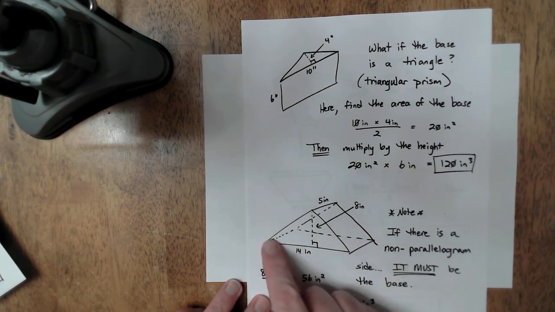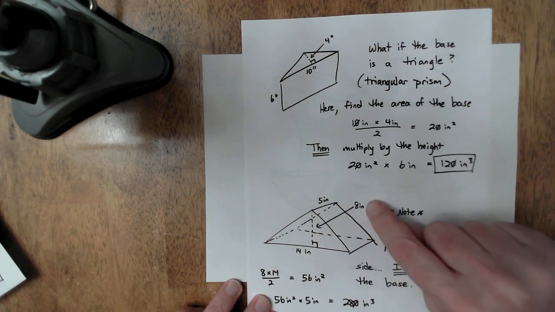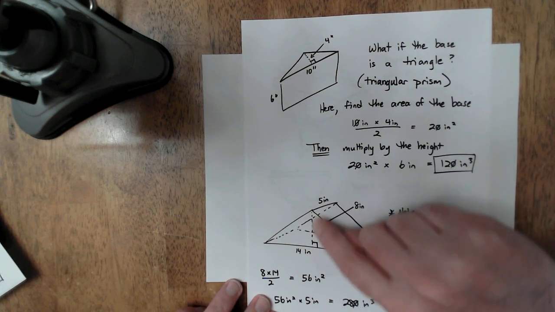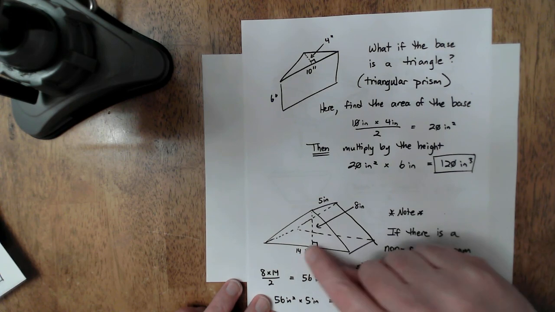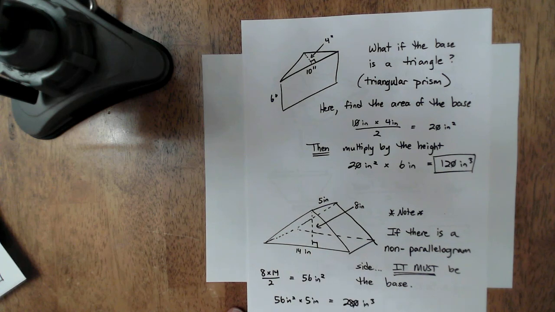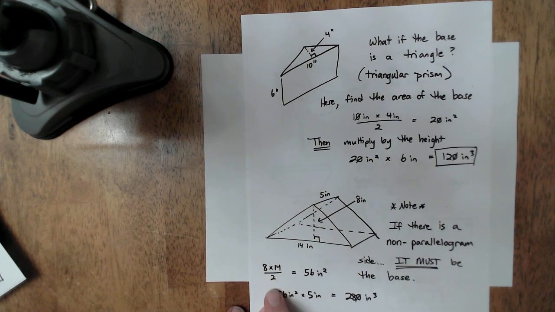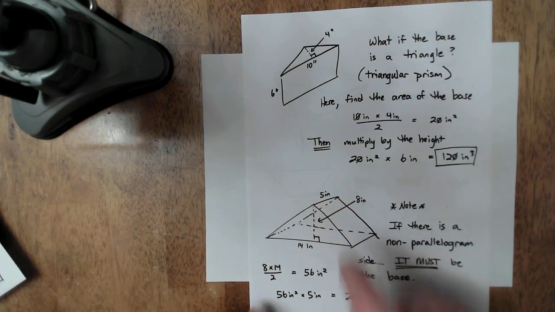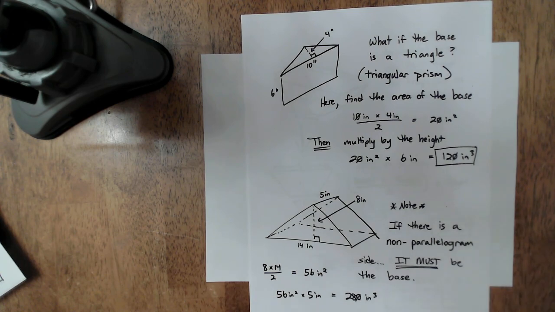So 14 times, this says 8 inches is your altitude for that triangle. So 14 times 8 divided by 2. That'll give you the area of that triangle, and that's what I wrote down here. 8 times 14 divided by 2, 56 inches squared. That's the area of your base. Then you take the area of your base and just multiply it times the height of the object, which would be 5 inches. So 56 inches squared times 5 inches is 280 inches cubed.